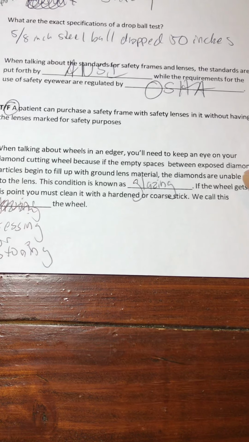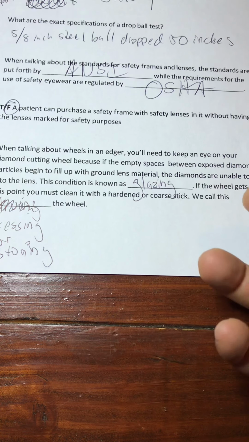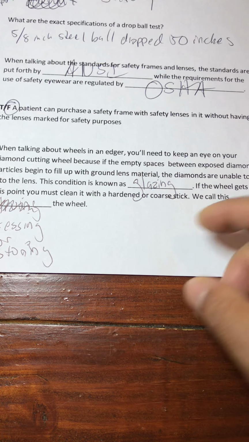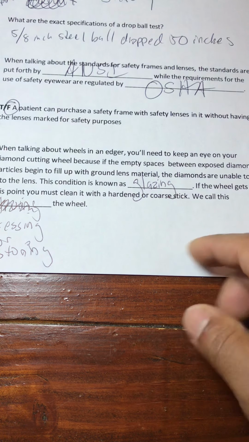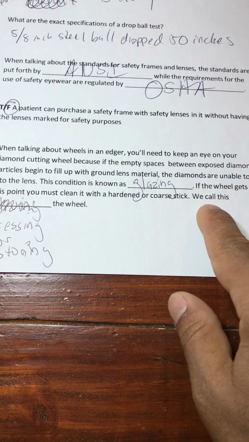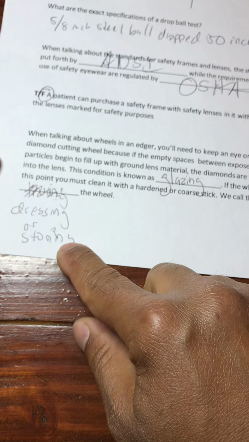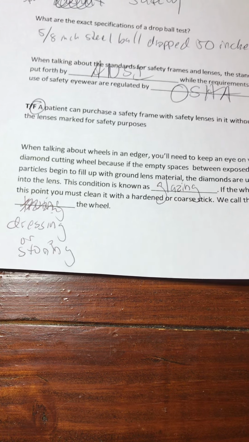Next one, right out of the book, talking about wheels in an edger. When the wheel gets all chewed up, this condition is known as glazing. It kind of glazes over. It gets smoother. And if the wheel gets to this point, you must clean it, and we call it dressing or stoning the wheel. I would have shown you guys how to do this in class, but unfortunately, as you know, we couldn't be there.